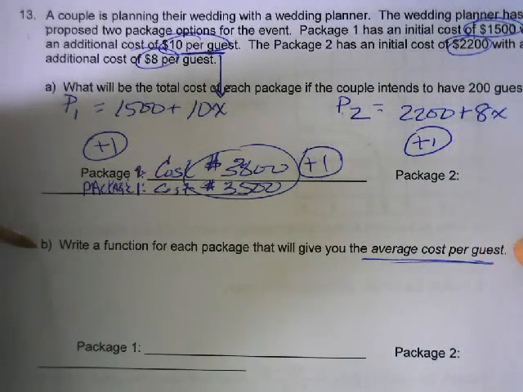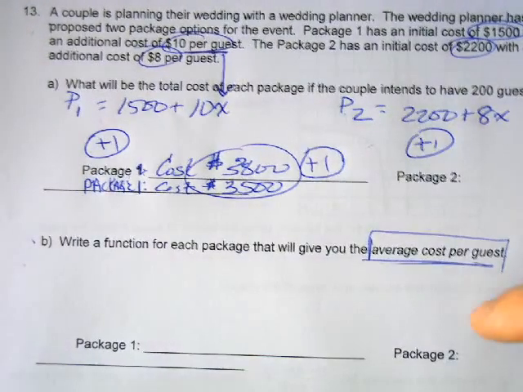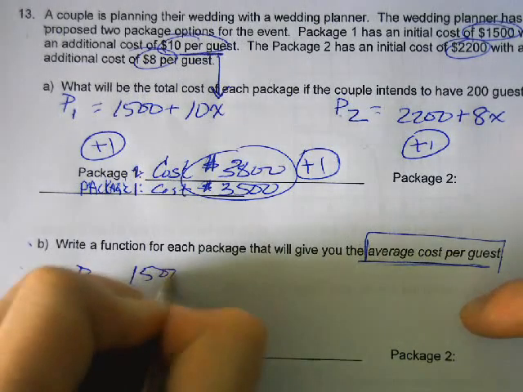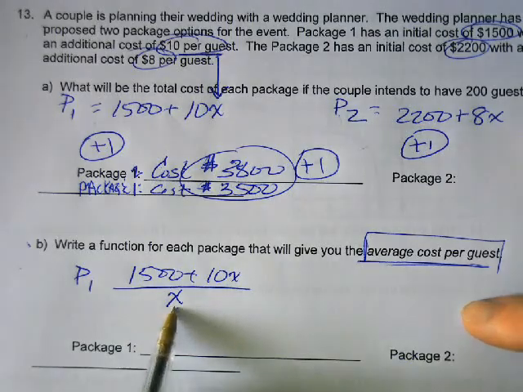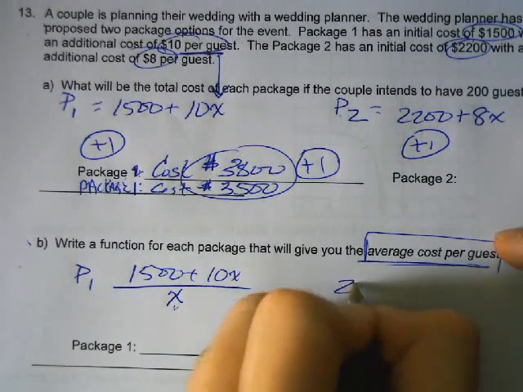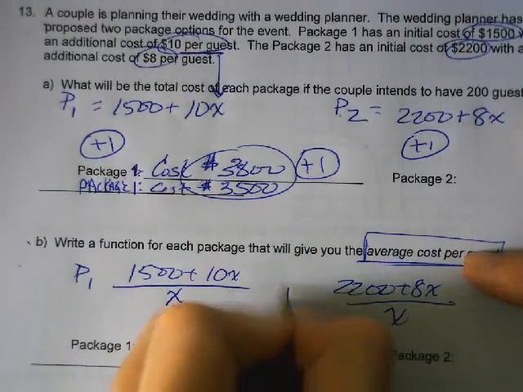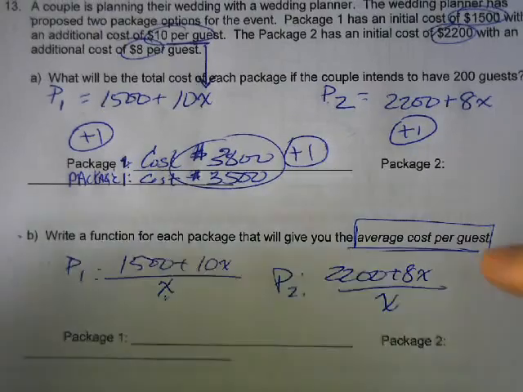Alright, number 13, part B, average cost per guest. This means that you take your original equation and you're going to put 1,500 plus 10x, and then we need to divide by the number of people actually attending. Same thing over here, 2,200 plus 8x, divide by the number of people who are attending. If you can find both of these equations, plus 1 for this.